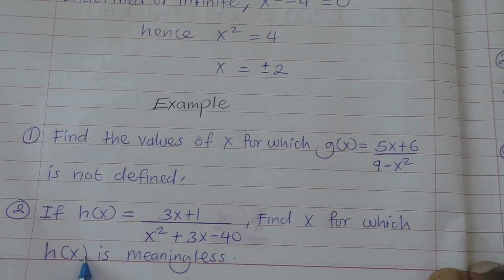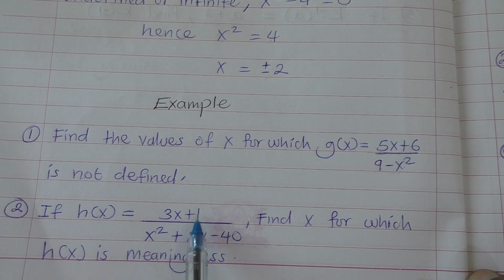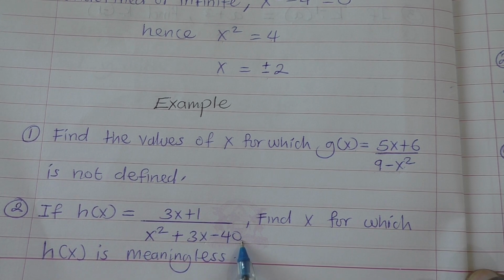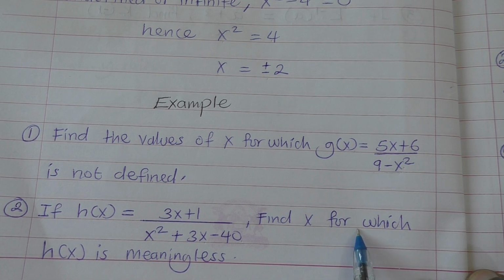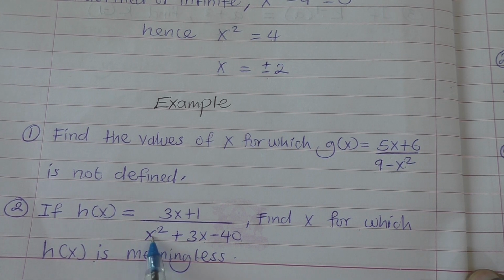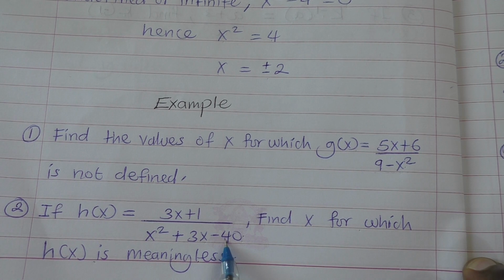Similarly, in the second one, we are given that h of x, which is 3x plus 1 over x squared plus 3x minus 40, they want us to find the value of x for which h of x is meaningless. If it's meaningless, then the denominator equals 0. You'll get a quadratic equation which you'll have to solve and get the values of x. That's the meaning of a meaningless or undefined function.